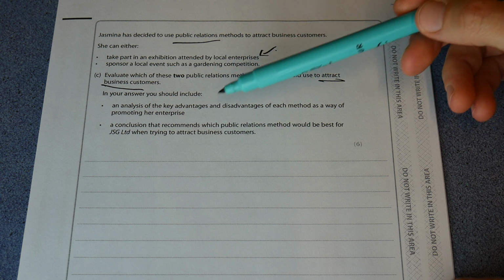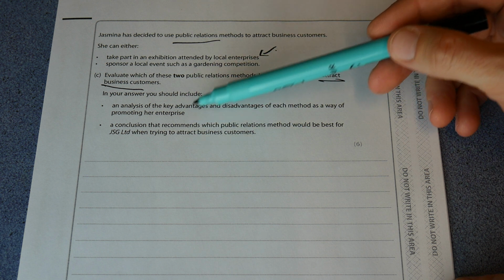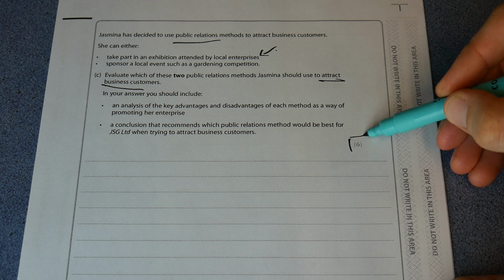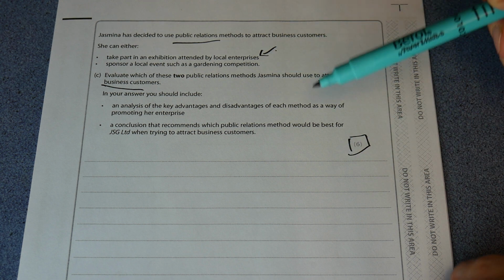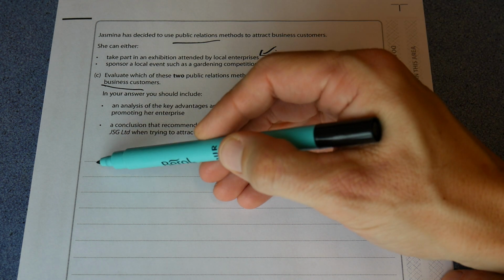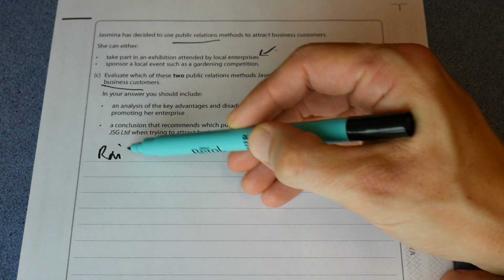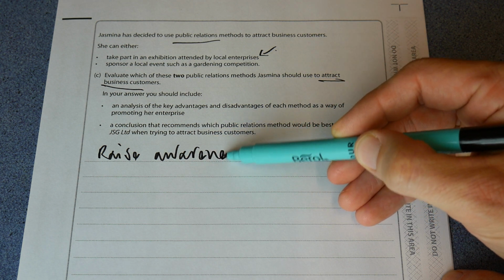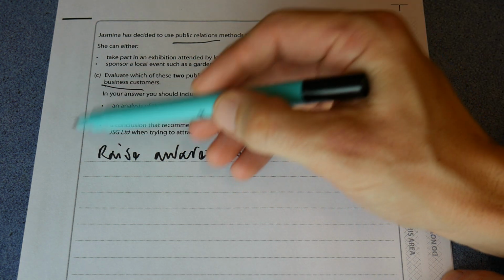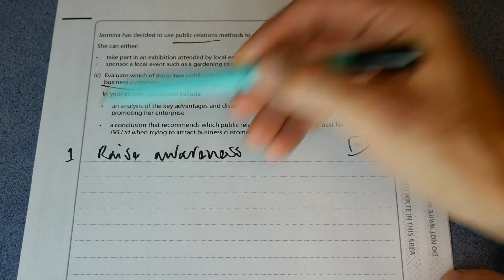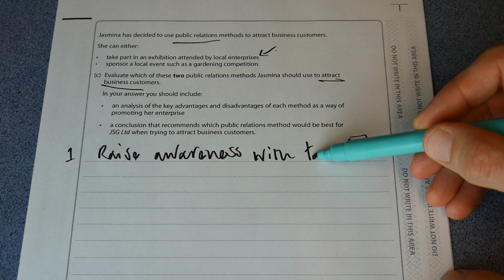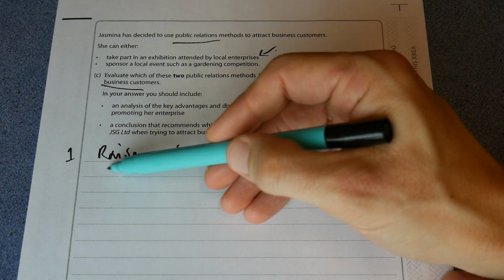Now, notice what you've got to do here, that they're trying to really point you in the direction of how to answer this question, and we've got 6 marks available here. Okay, so analysis of the key advantages. Right, well, firstly, the first point we can focus on is that she's going to be able to raise awareness, and I'm talking about option 1 here, okay, so she can raise awareness with target customers. All right, so that works nicely.